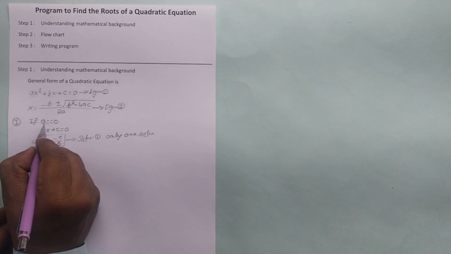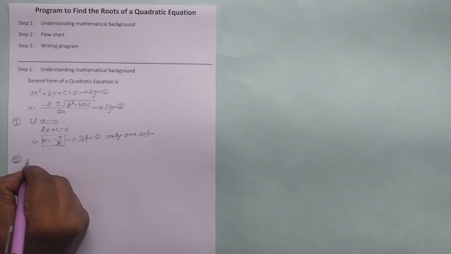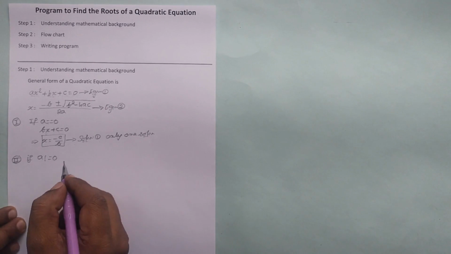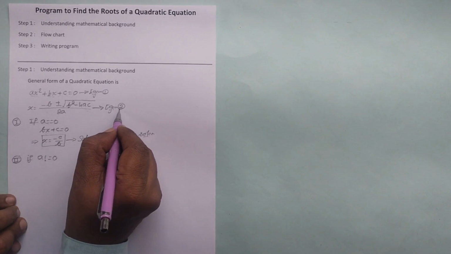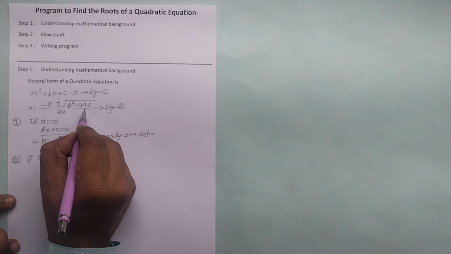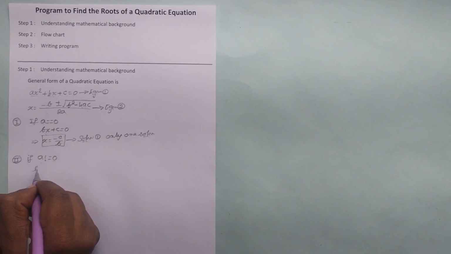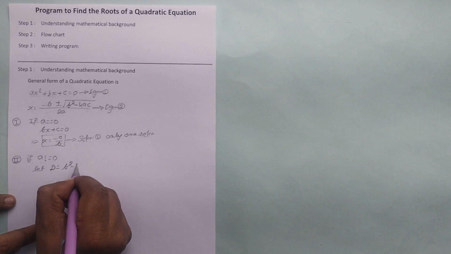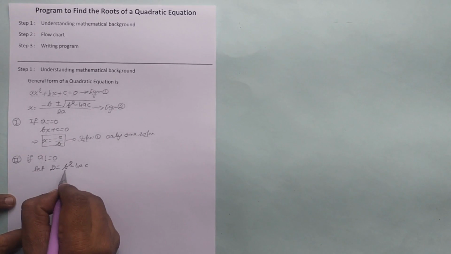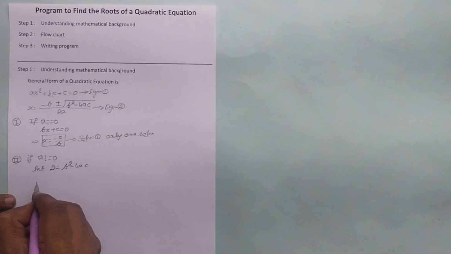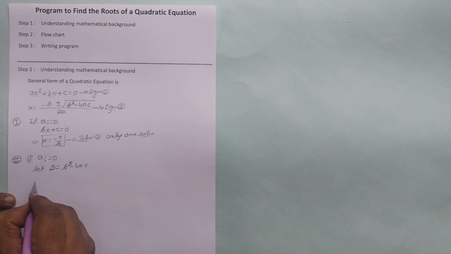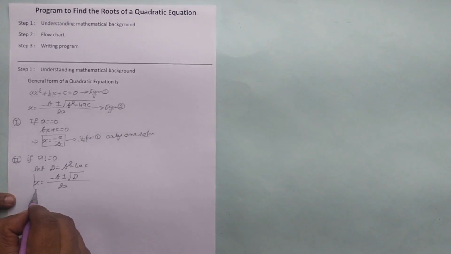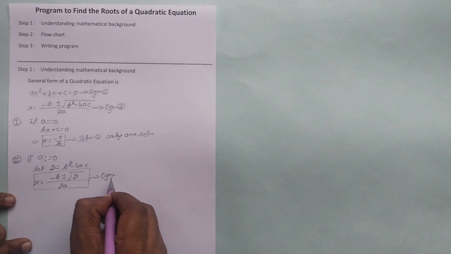Next, let us move on to when a is not equal to 0. Second main case: if the value of a is not equal to 0, then we can go for this expression. b square minus 4ac is called the discriminant. So let capital D be equal to b square minus 4ac. Let us substitute this value in equation number 2. Then equation number 2 becomes x is equal to minus b plus or minus square root of capital D by 2a. Let us call this expression 3.